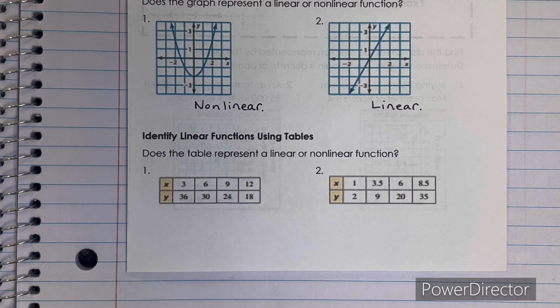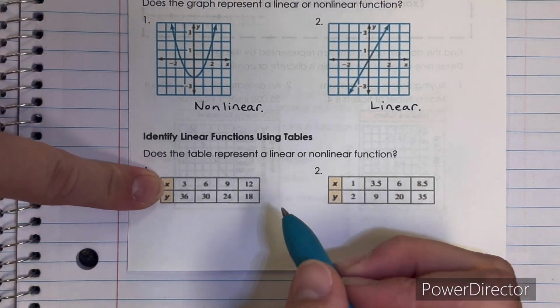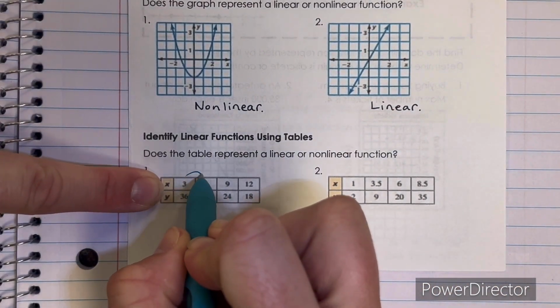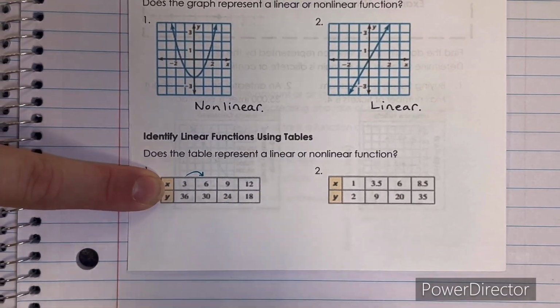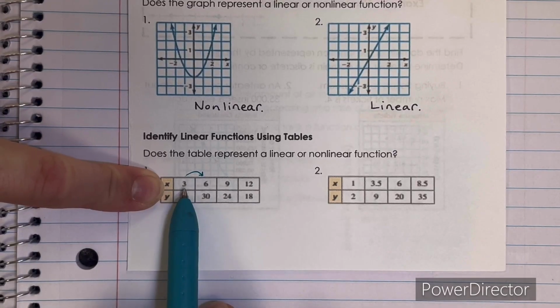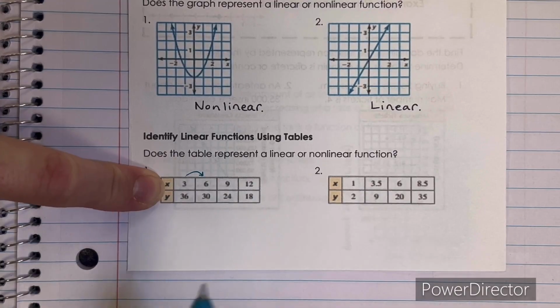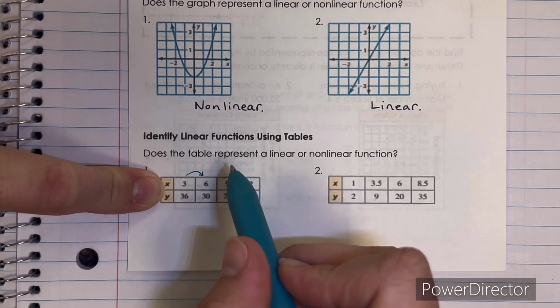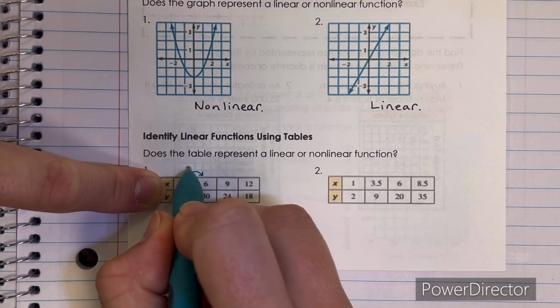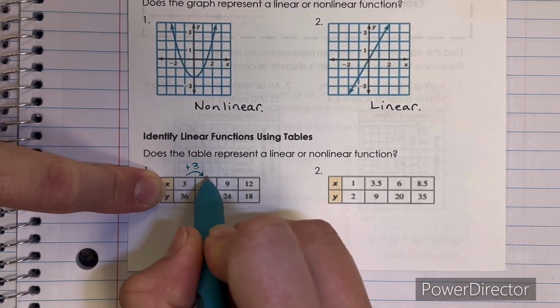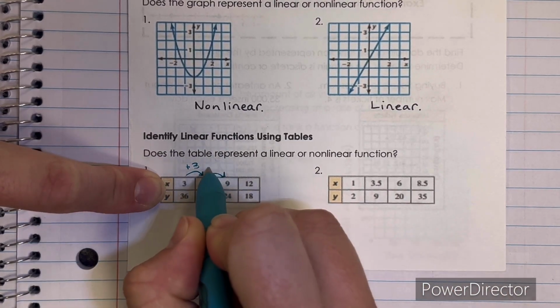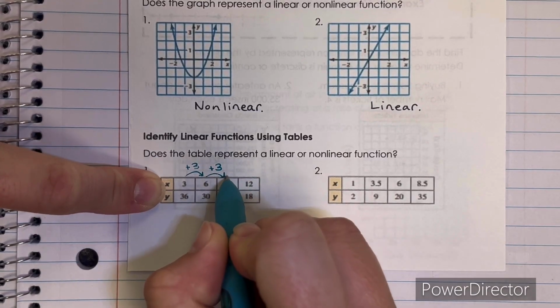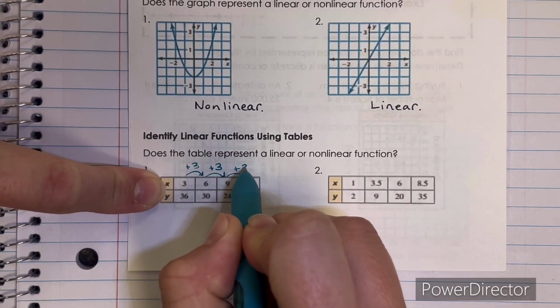First thing we need to do is get the pattern that's happening with these x values right here. So that's what do you have to add or subtract or multiply by to make this jump. I do want you to focus on add and subtract because that is linear. And so to make the jump from 3 to 6, that's plus 3. The jump from 6 to 9 is plus 3 again. And then from 9 to 12 is plus 3 again.